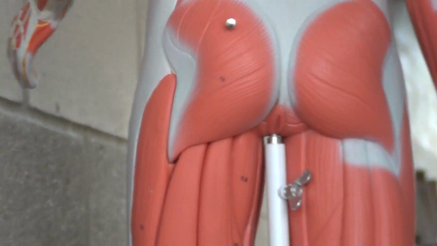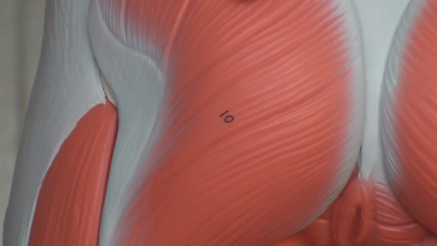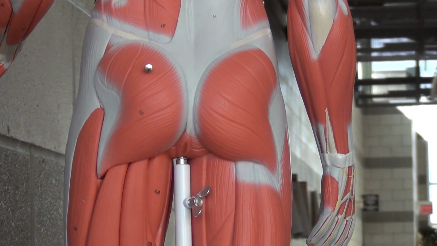So right here. Its origin is the dorsal ilium, the sacrum, and coccyx, and the insertion is the gluteal tuberosity of the femur, and its action is it's the major extensor of the thigh.